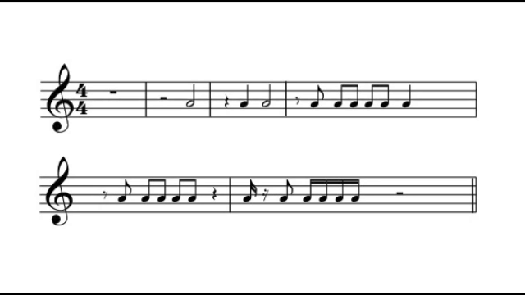So this is a rest, and it must be worth 4 beats because it's all on its own in that bar. In the next bar we have a note and a rest. As they must add up to 4, and there isn't a single note symbol that is worth 3 beats, then logic dictates that the note and rest must each be worth 2 beats.